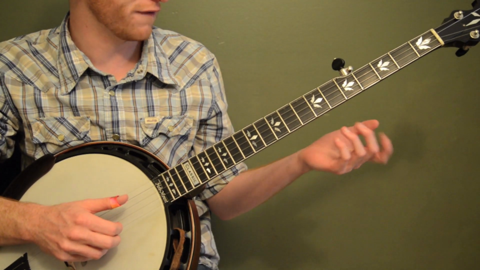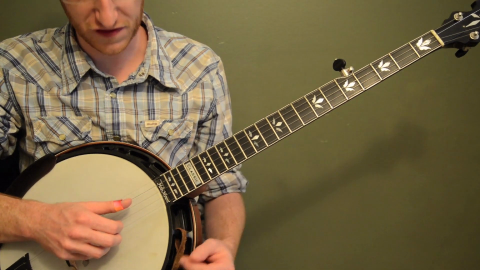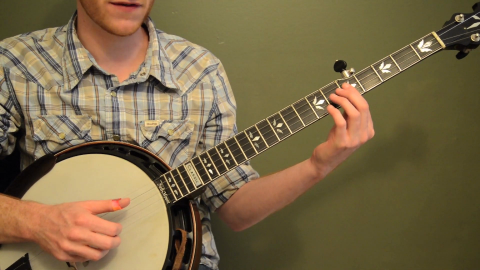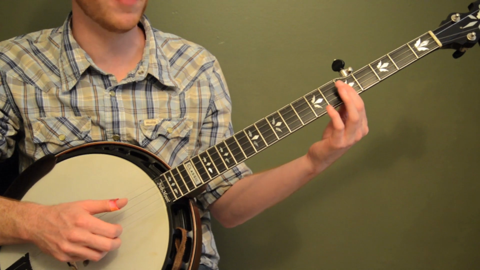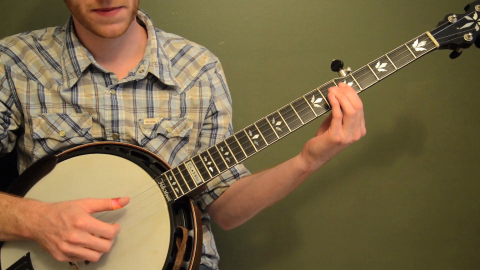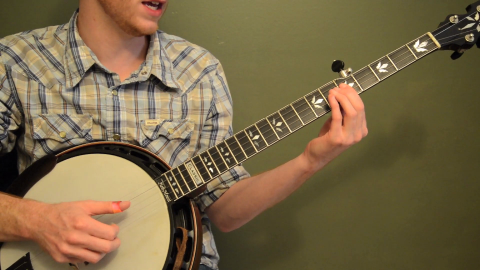Another little trick for finding your chord tones is that it's just the top 3 strings. So you can take your bar chord and put it wherever you want. If you want to find the chord tones of C, you put your bar chord at the 5th fret and then play 3, 2, 1. In this case, it's C, E, and G.